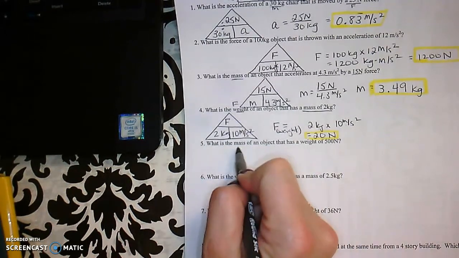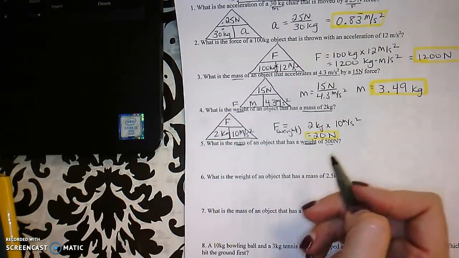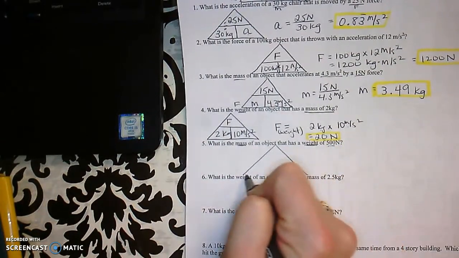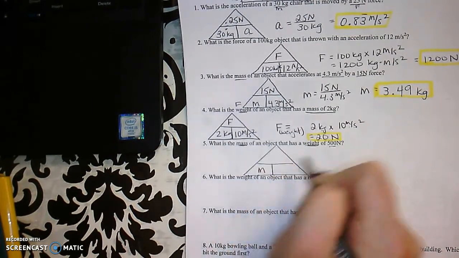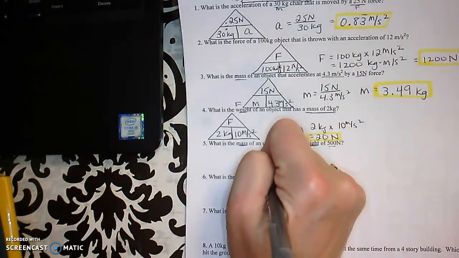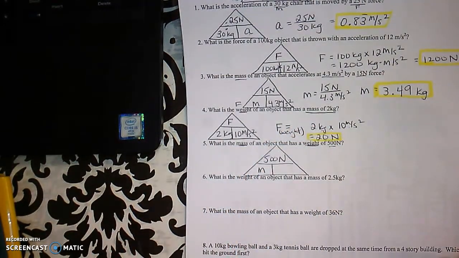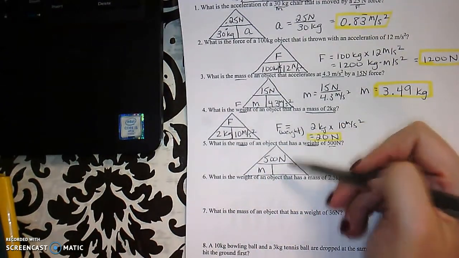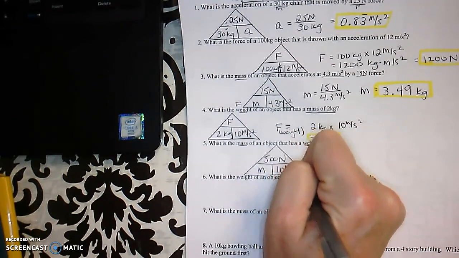Number 5, what is the mass of an object that has a weight of 500 newtons? So for these, I'm looking for the mass. I know the weight is 500 newtons. The newtons gives me a clue that it's the force. And I got to know this acceleration number here. That's going to be 10 meters per second squared.